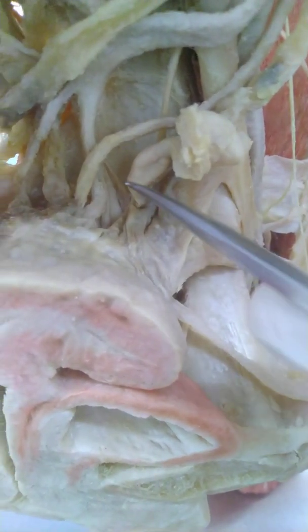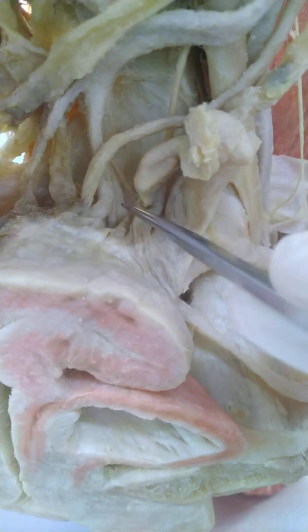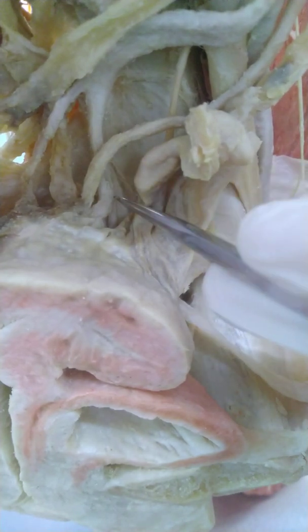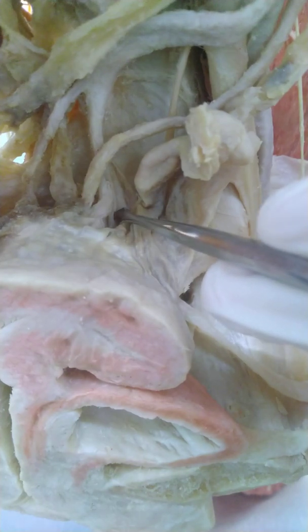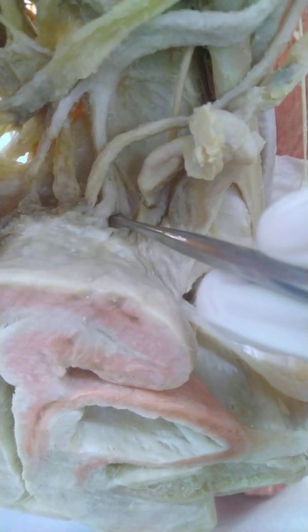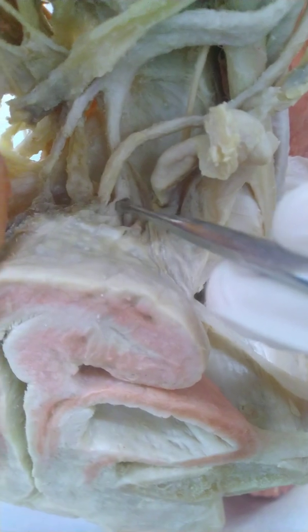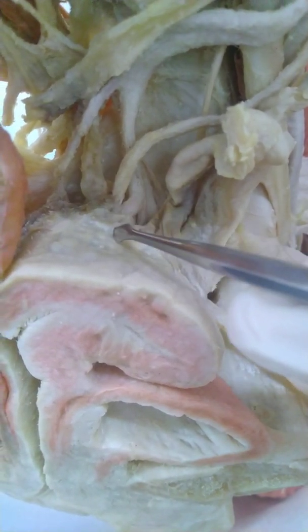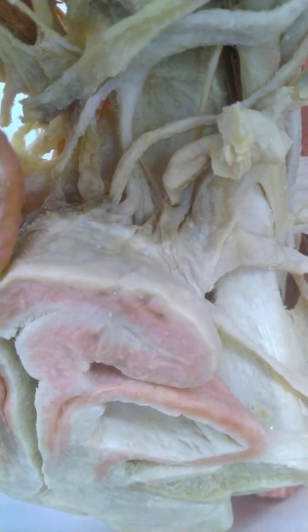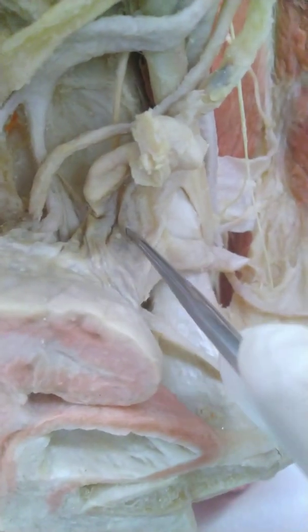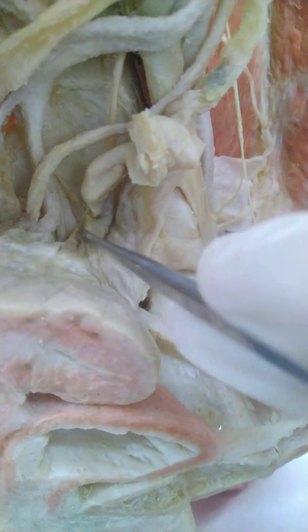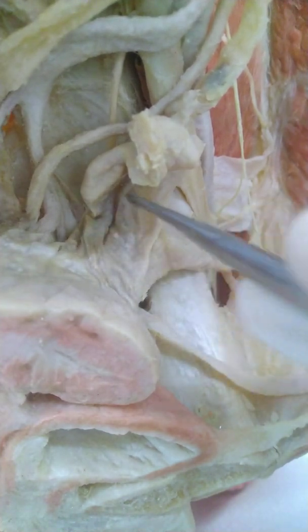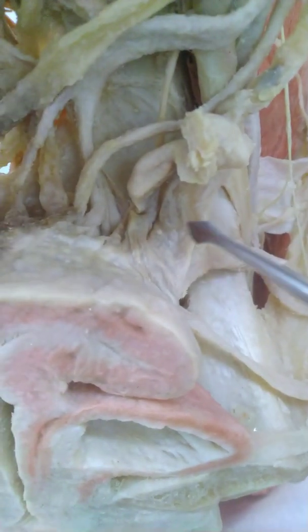Then we have, let's move back to the internal iliac here. The next branch will be obturator. And then this will be the uterine artery, blood supply to the uterus. This again is the ovary. You can see the ovarian ligament right there, no? Connecting the ovary to the uterus.